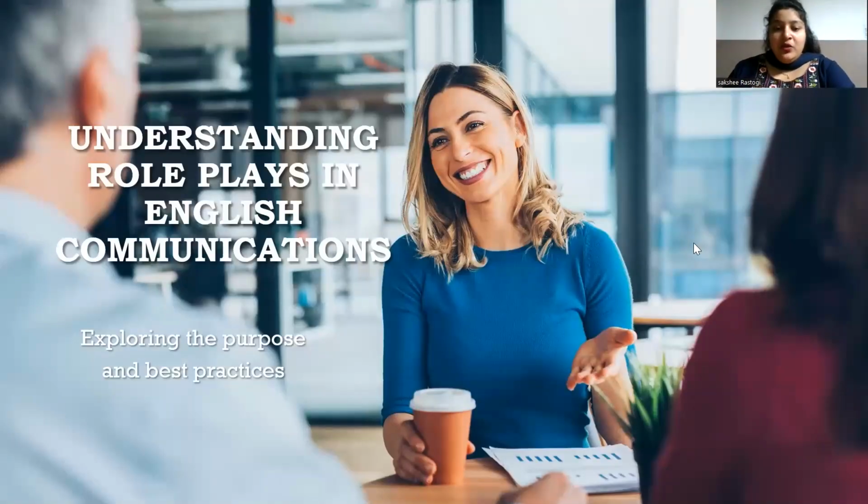So today we are going to study understanding role play in English communication. Role play is a valuable tool in English communication, which is used to practice and improve social interaction, language skills, and problem solving abilities. In a role play, participants act out a scenario or situation, taking on a specific role and responsibilities too. When you're playing the specific roles together, having the responsibilities, you have to practice language.